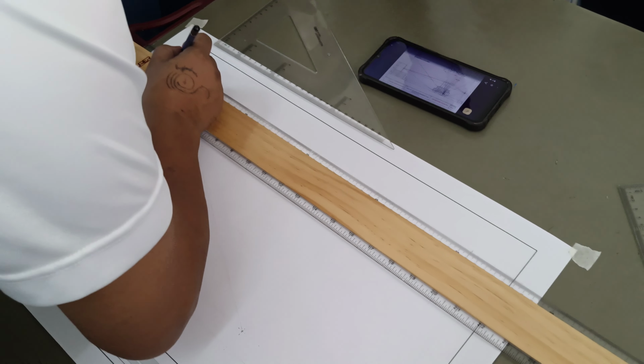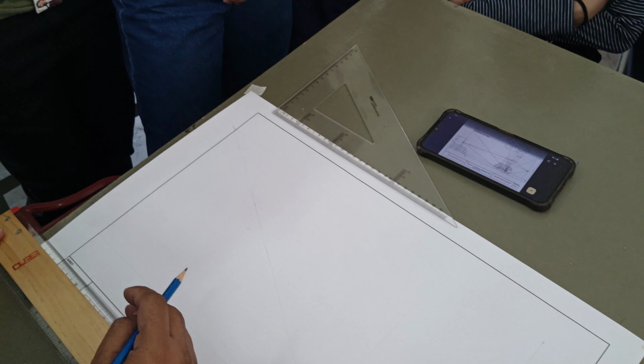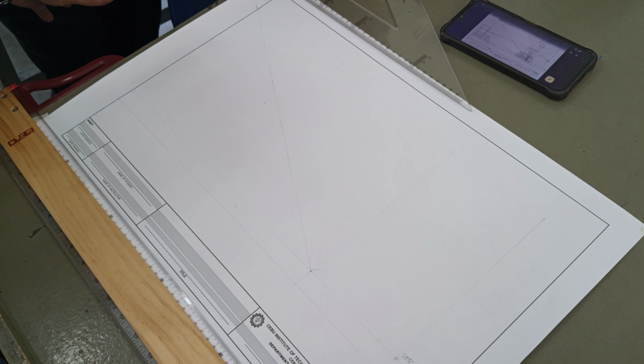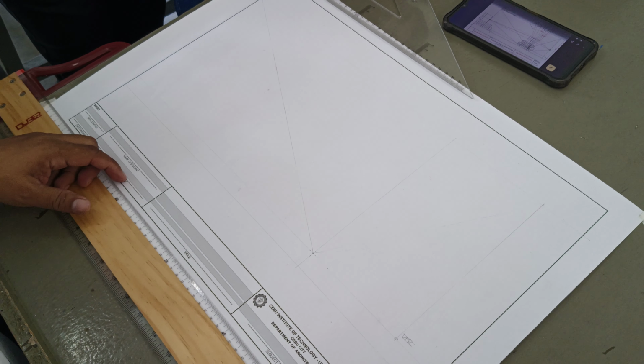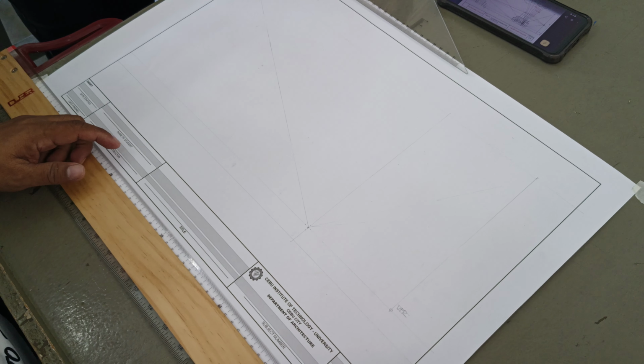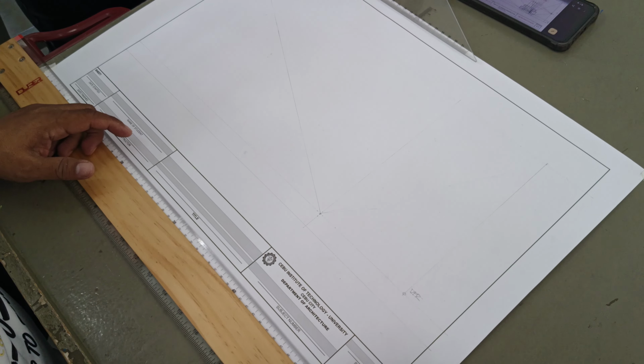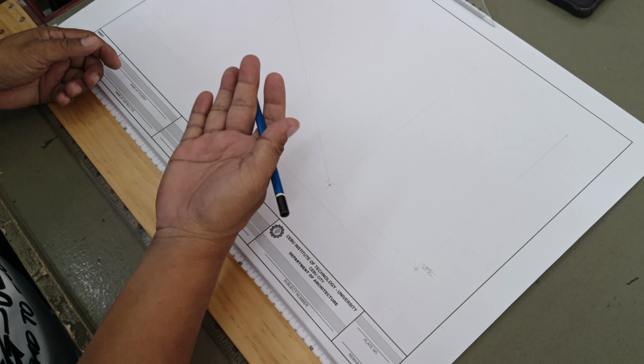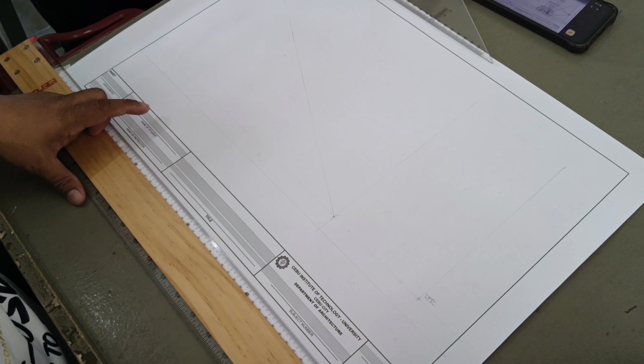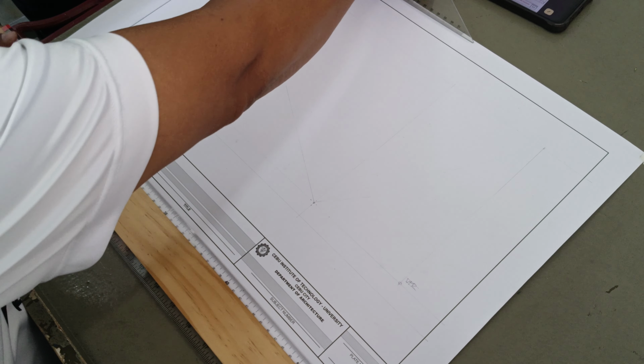By the way, there are cases where your projection may extend outside of the paper. So what you will do is place an extension paper if it happens. And then when you submit, just fold it backward so that when I trace, I can still see the projection you have made.